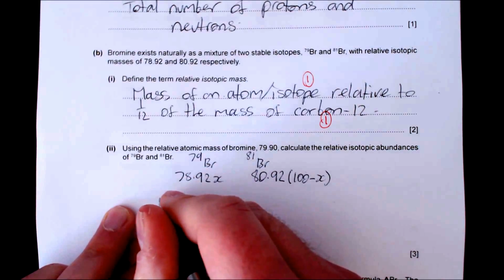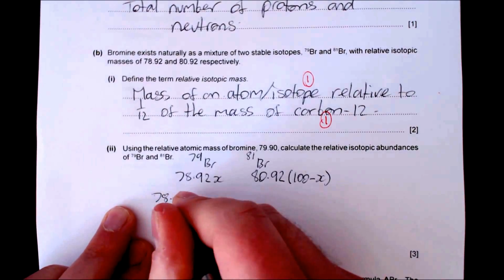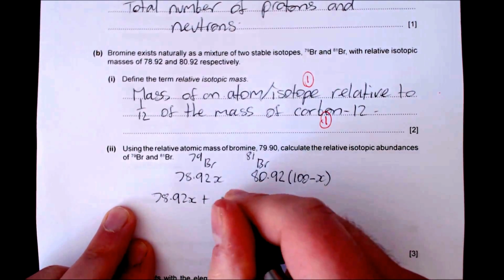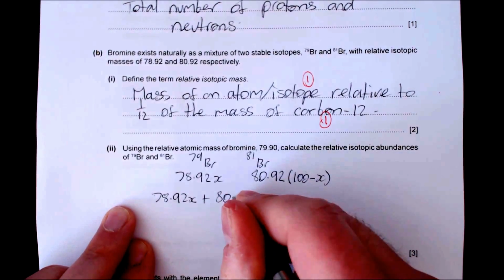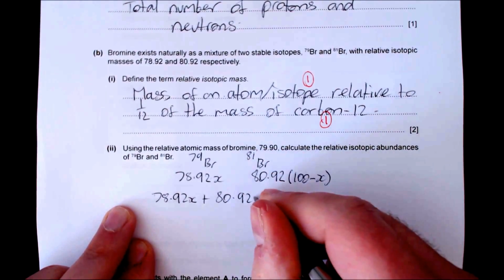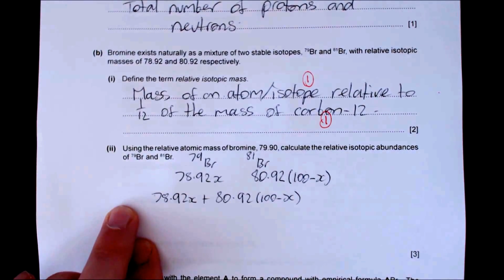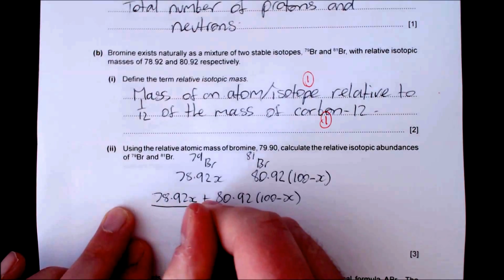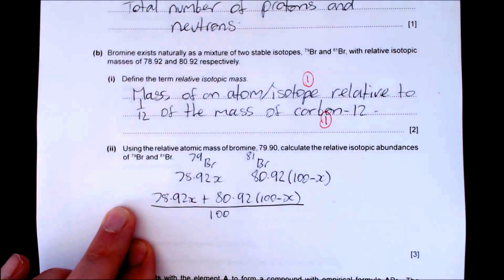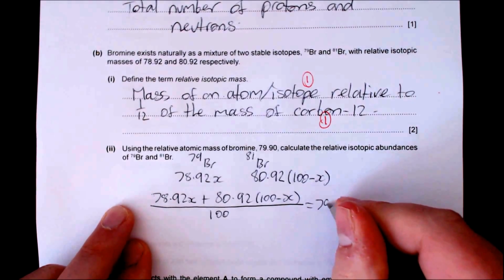So what we're going to do is write our expression out here. So it's going to be 78.92x. And we're going to add that to the relative isotopic mass of this isotope, multiplied by 100 minus x. And all of that is going to be divided by the whole thing. It's going to be divided by 100 because that's what the whole thing's out of.